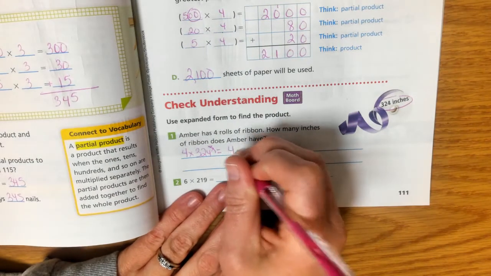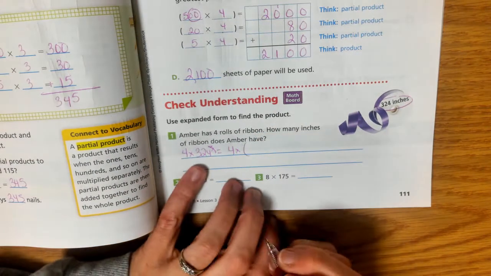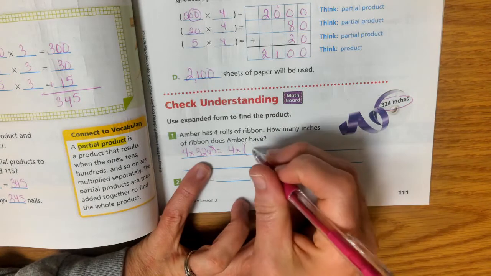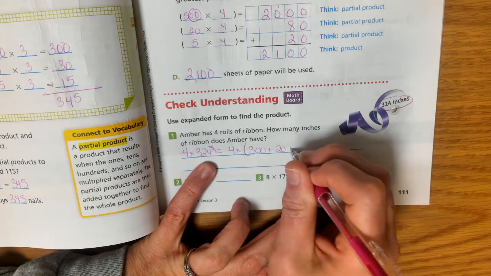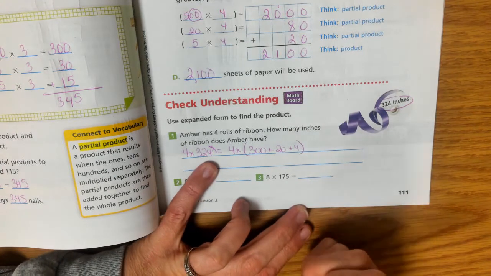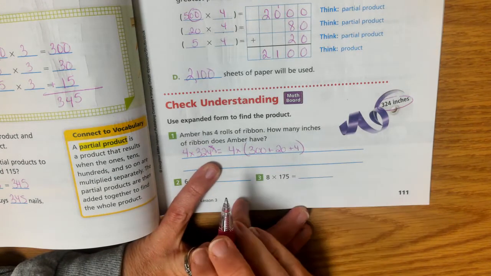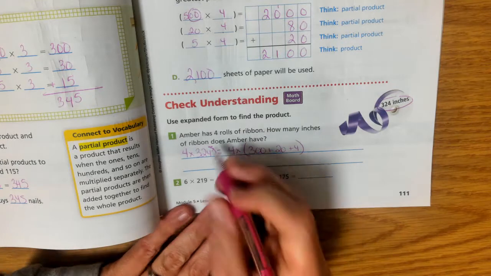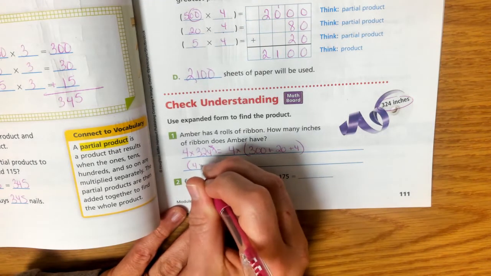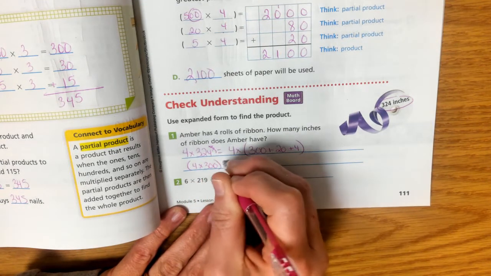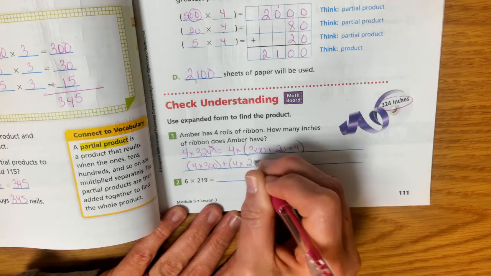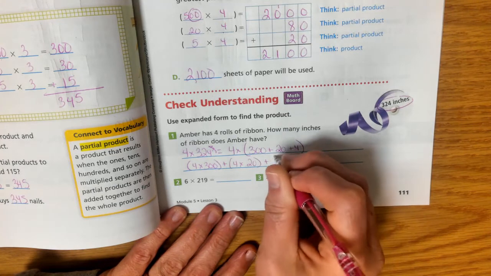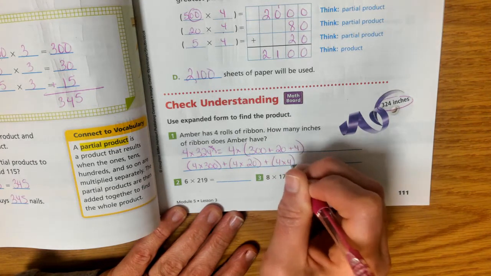So now I'm going to do 4 times, what's my expanded form of 324? 300 plus 20 plus 4. So now I'm going to multiply each piece, and then I'll add them. So I'm going to do 4 times 300 plus 4 times 20 plus 4 times 4.